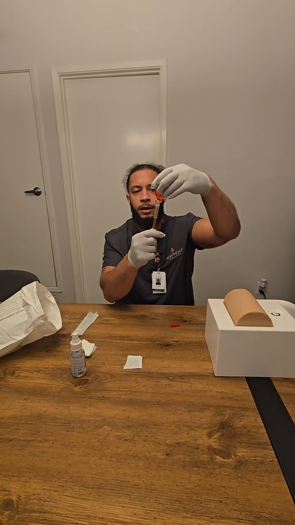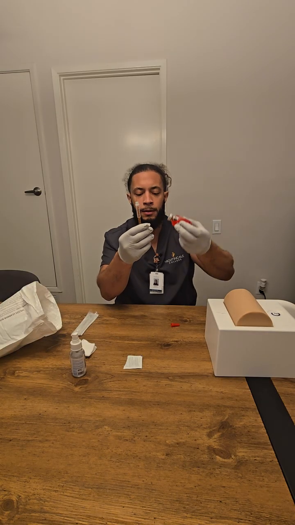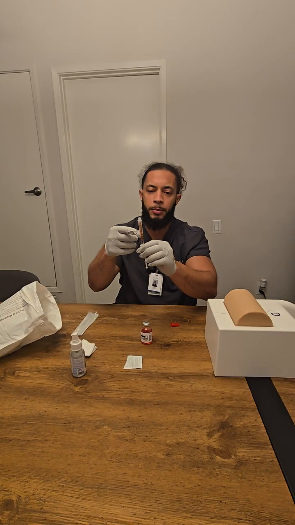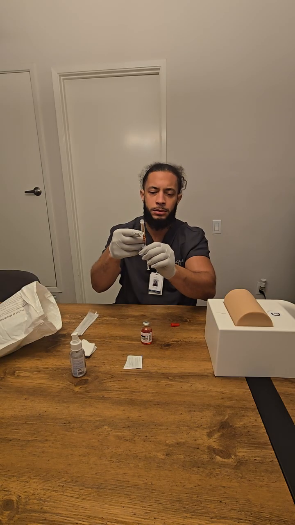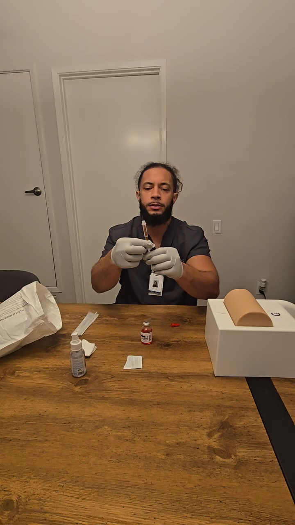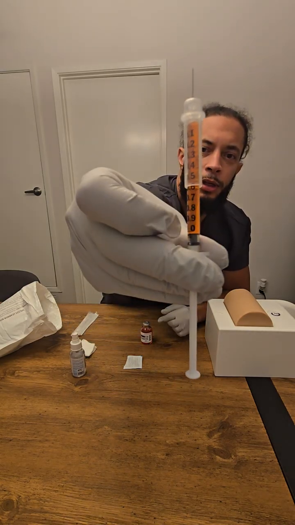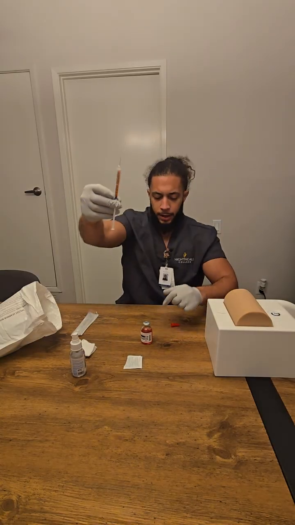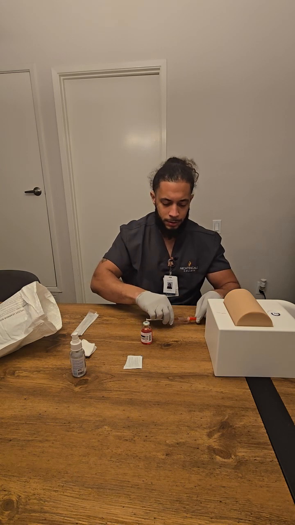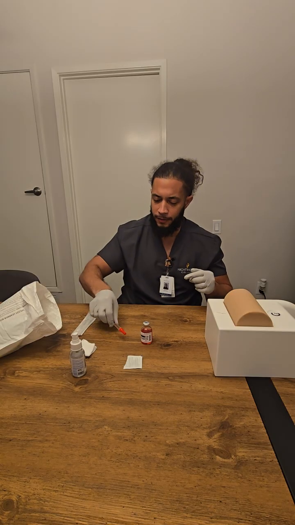All right. Take out any air bubbles. Bring it to the camera. Can you see it's 1 mL? All right, now do the one-handed scoop and cap my medication. All right.